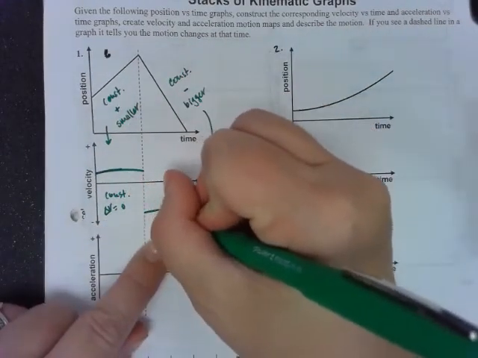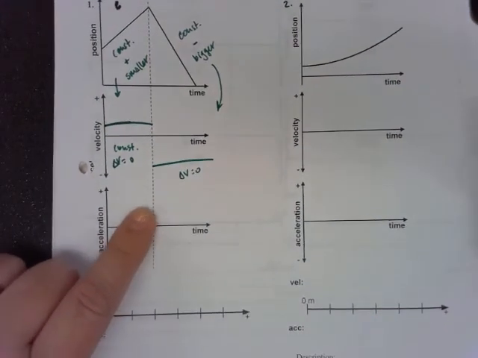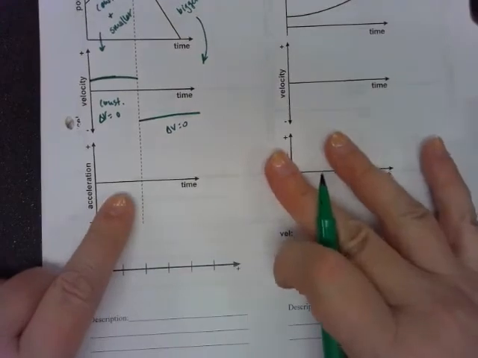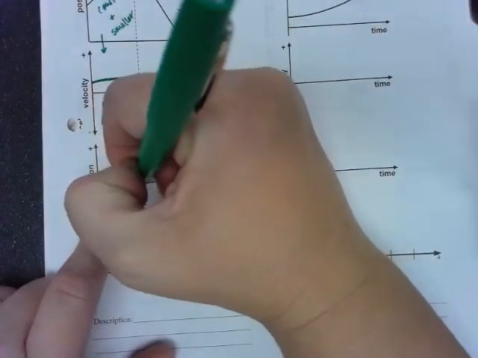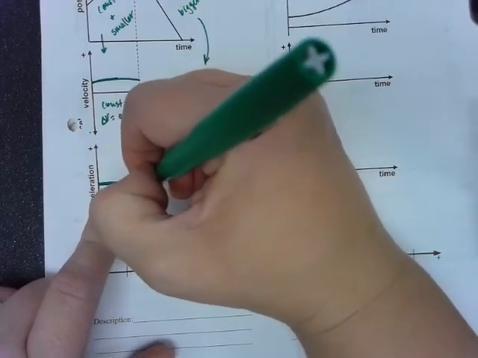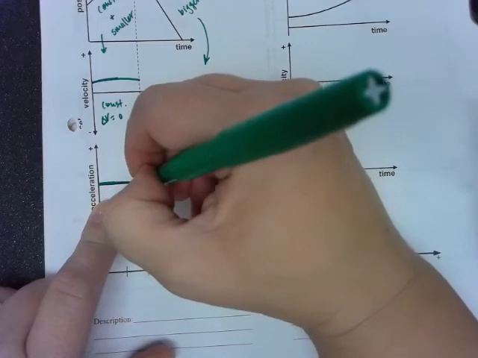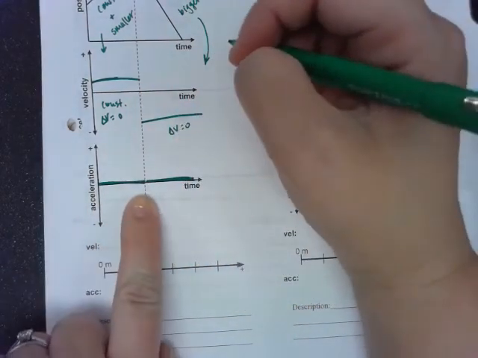Here my change in velocity is 0, which means, because they're horizontal lines, that in each of those I have 0 acceleration. I know some of you are like, how can you have no acceleration if you change speed? I'm just going to leave a tiny gap there, right? Because something happened there.